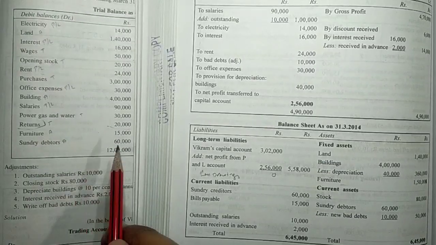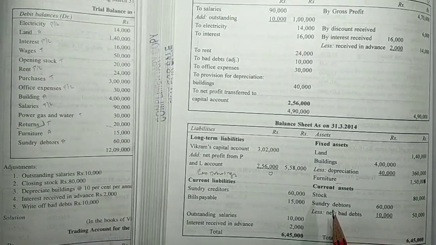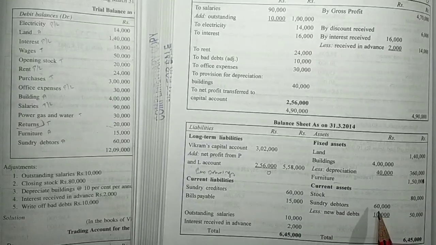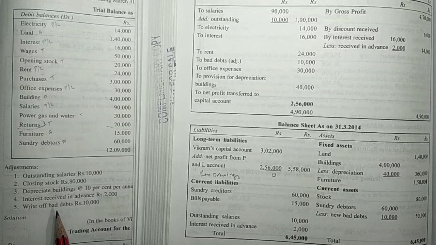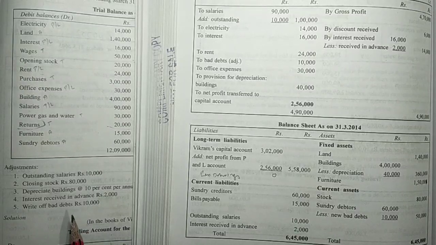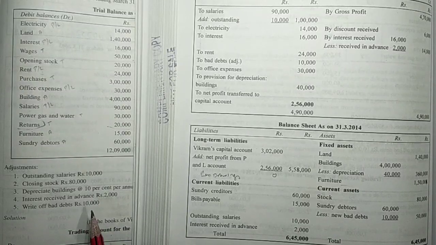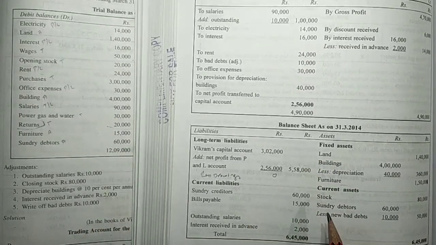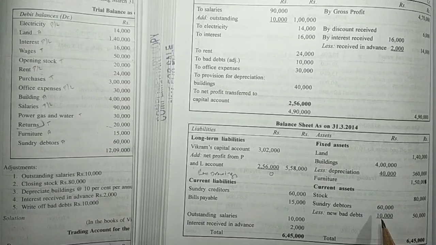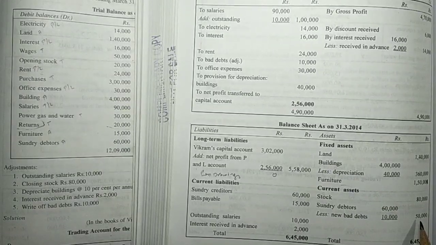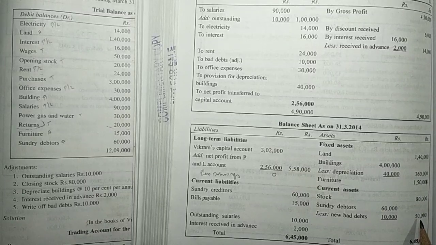Sundry debtor is of 60,000. You mention sundry debtor 60,000 in the inner column because we have write off of bad debts of 10,000 rupees. What we need to do is subtract this 10,000 from the debtors. 60,000 minus 10,000 becomes 50,000. So 50,000 we have mentioned in this way.